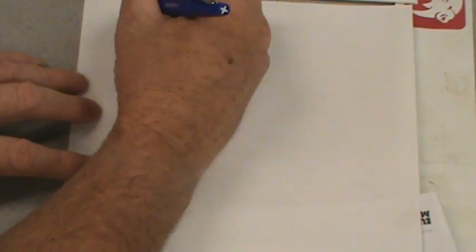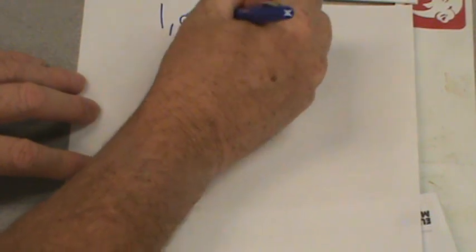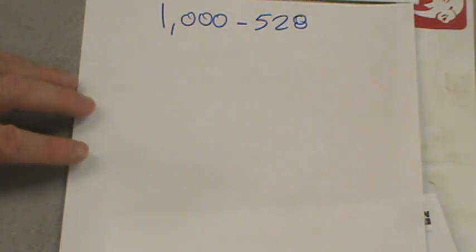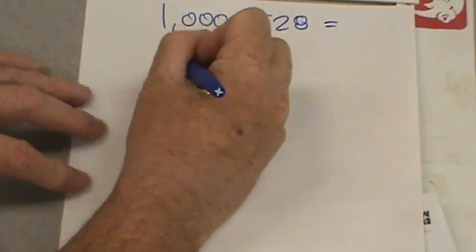Let's get another piece of scratch paper out. And this is the doozy. We are going to do a tape diagram here. 1,000 minus 528. Look at all those zeros. That can be a challenge, okay? So let's do our tape diagram.